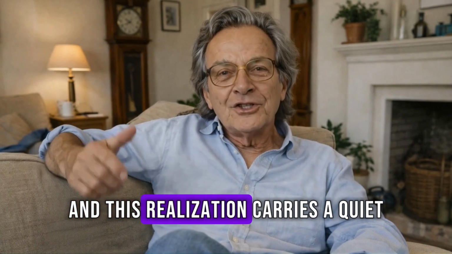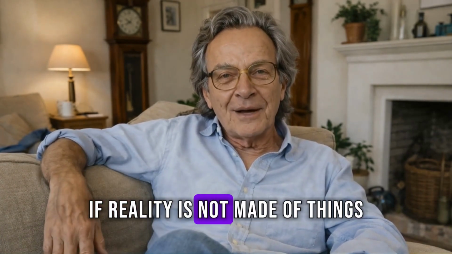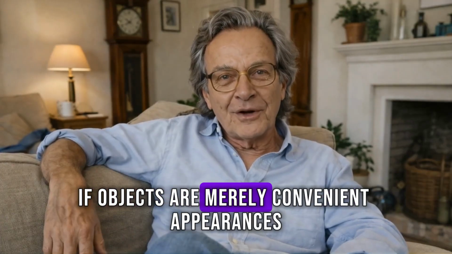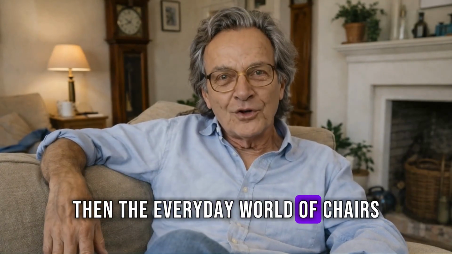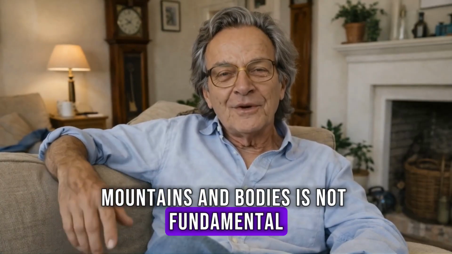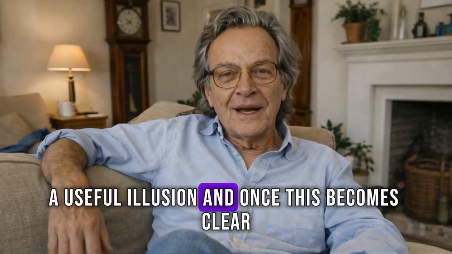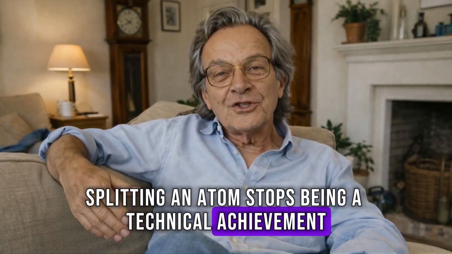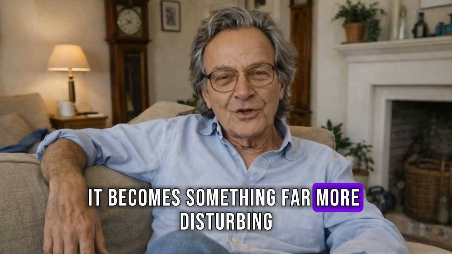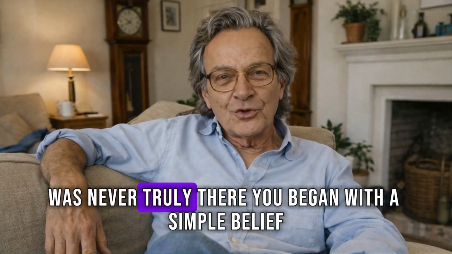And this realization carries a quiet but unsettling consequence. If reality is not made of things, if objects are merely convenient appearances emerging from deeper structure, then the everyday world of chairs, mountains, and bodies is not fundamental. It is a surface phenomenon, a useful illusion. And once this becomes clear, splitting an atom stops being a technical achievement. It becomes something far more disturbing. It reveals that the world of solid objects was never truly there.